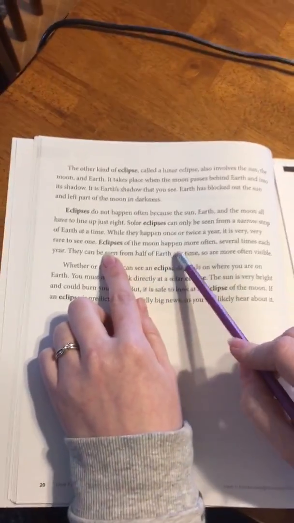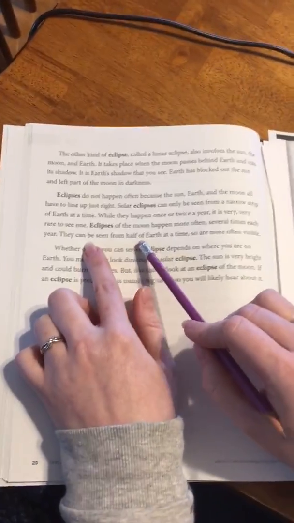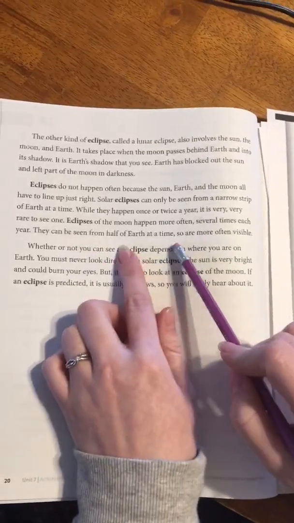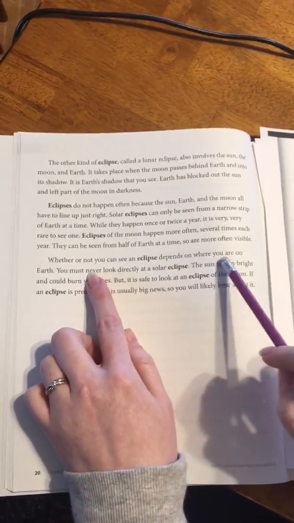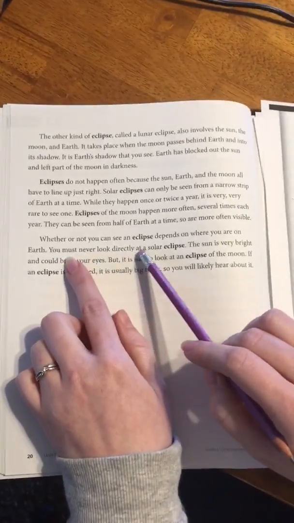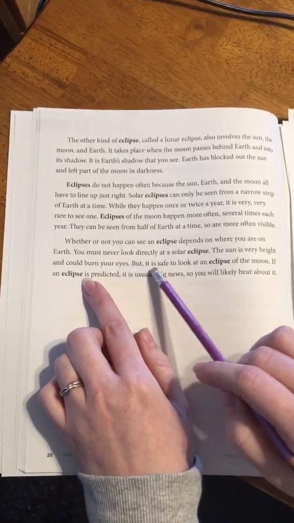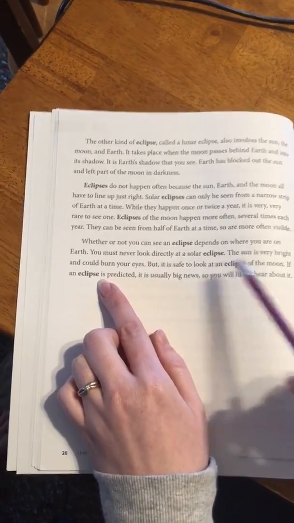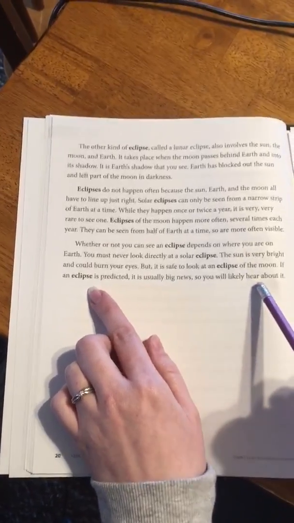Eclipses of the moon happen more often, several times each year. They can be seen from half of Earth at a time, so are more often visible. Whether or not you can see an eclipse depends on where you are on Earth. You must never look directly at a solar eclipse. The sun is very bright and could burn your eyes, but it is safe to look at an eclipse of the moon. If an eclipse is predicted, it usually is big news, so you will likely hear about it.